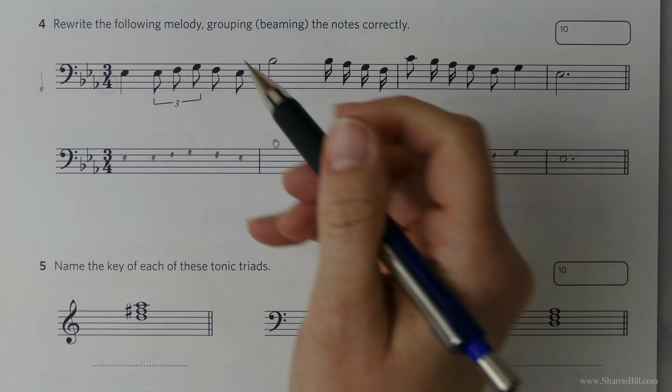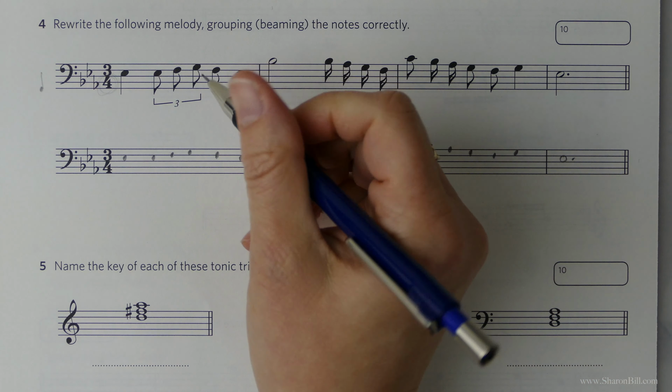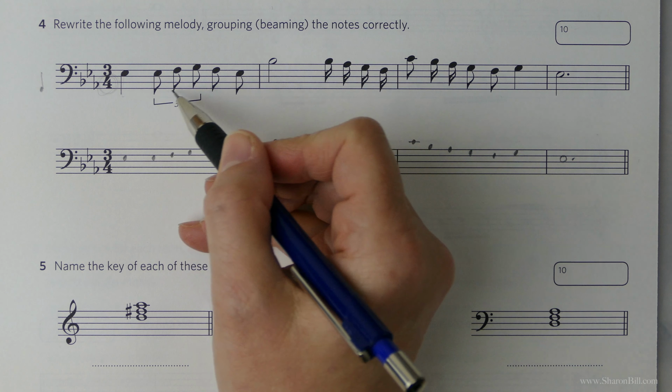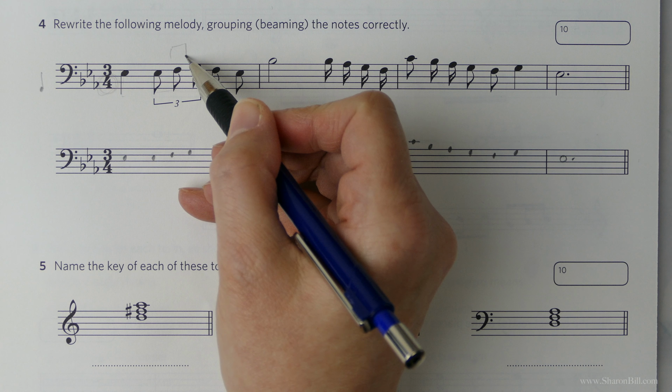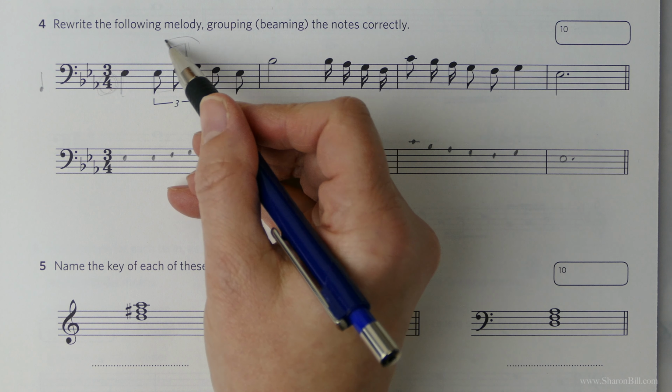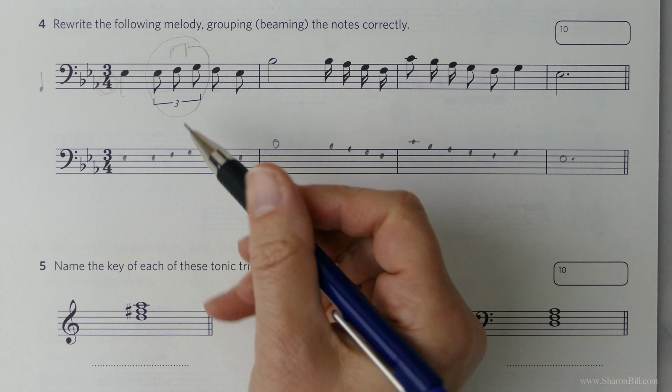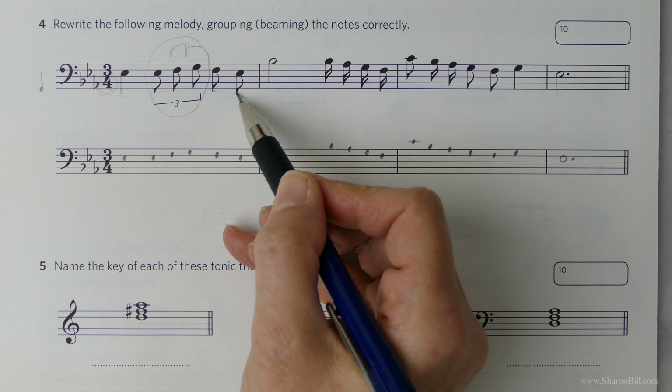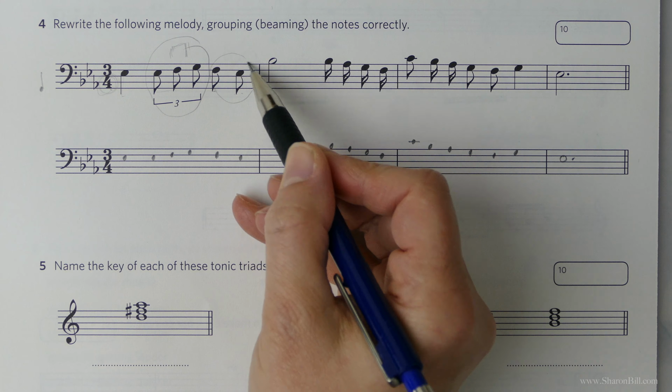So before we do the actual writing, let's just do the thinking. So we have 1 beat here. Now this is 3 in the time of 2. 2 quavers, 2 eighth notes is 1 crotchet beat, so we can beam all of those together. And then we have 2 quavers again, and we can beam those together.